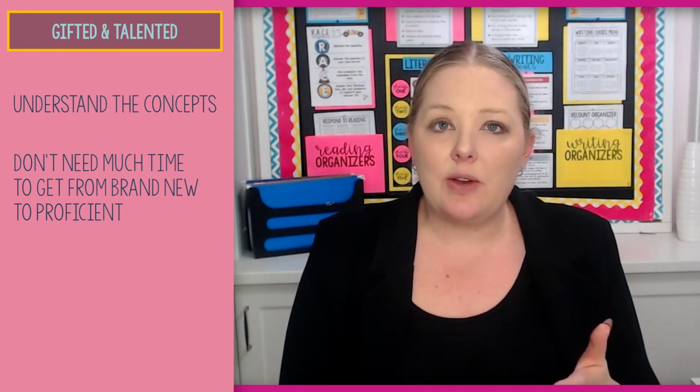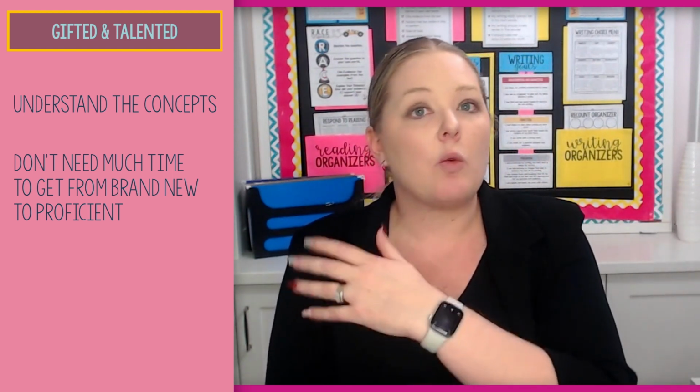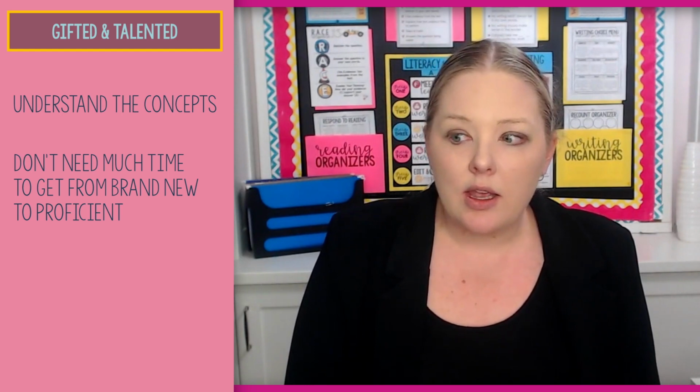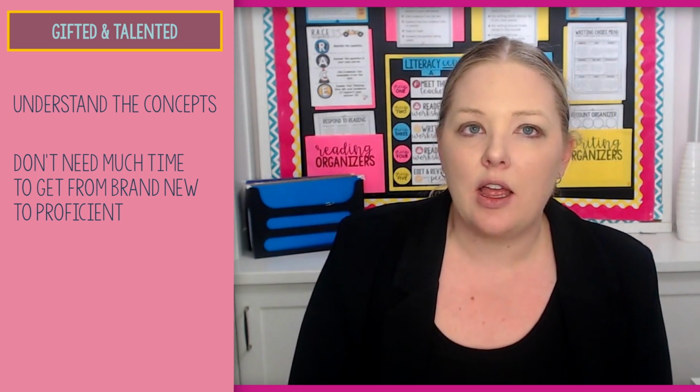For these students, they're still giving you great quality work. So you can tell the difference between the gifted and talented students versus the rushers because of the quality of work that's given to you. If you are given quality work and it's great A-level work every single time and it's done really quickly, you're probably considering that this is a gifted and talented student, not a rusher.